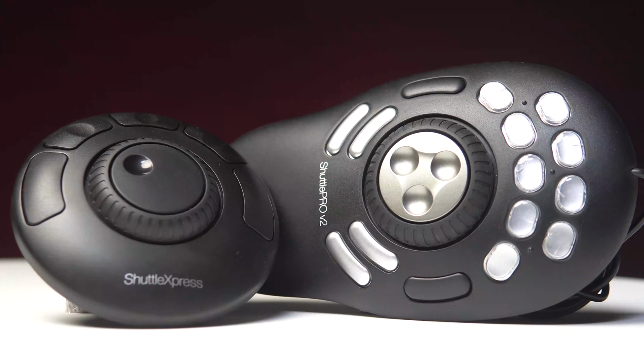So you've just bought your brand new Contour Design Shuttle Pro version 2 or Shuttle Express. In this video, I'm going to show you where you download the driver, how you install it, and how to make sure that your device is working correctly with a Mac.